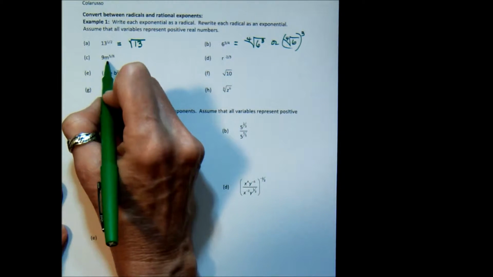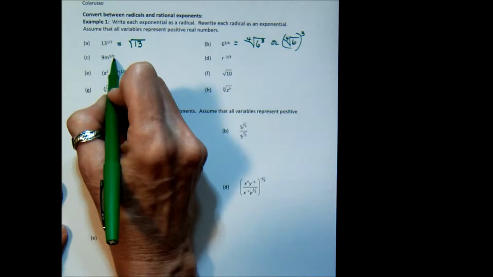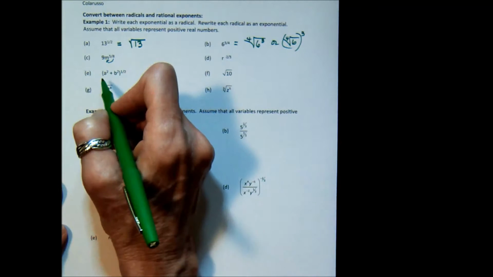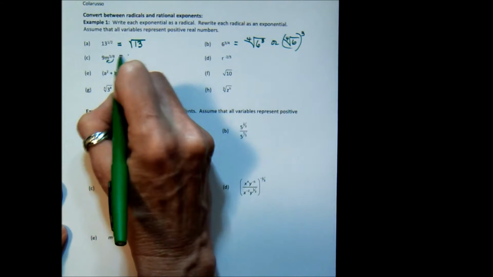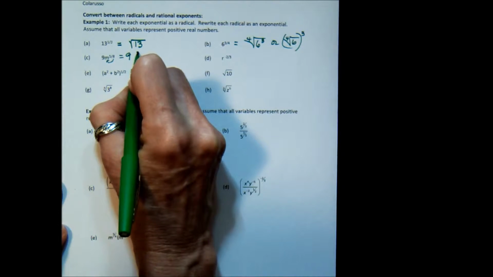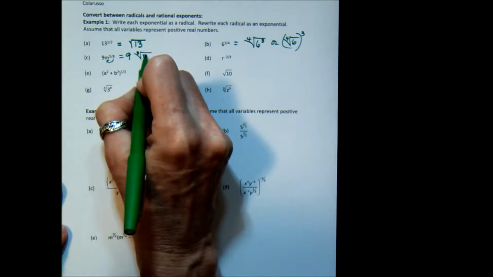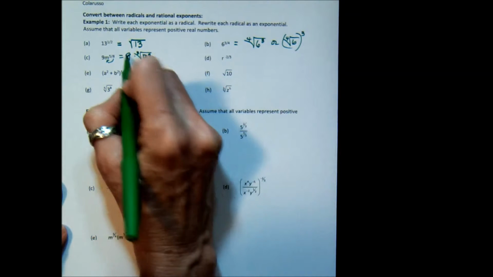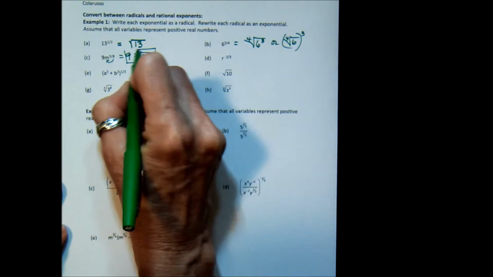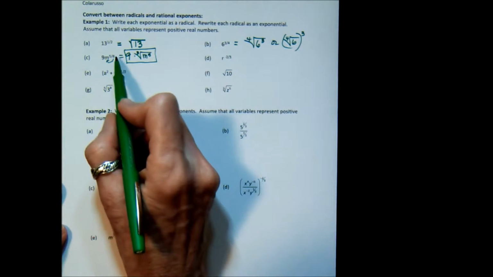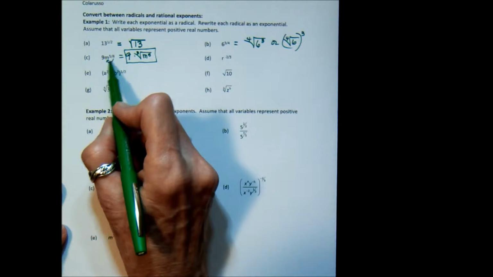C, we have 9m to the 5/8. Be careful here. The only thing that the 5/8 belongs to is that m. So the 9 is just out front, and it's going to be times the 8th root of m to the 5th. So that is just the way you want to write it, because again, the fractional exponent only belongs to the m.